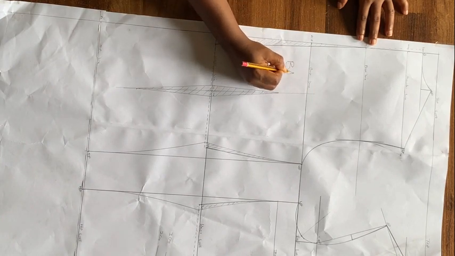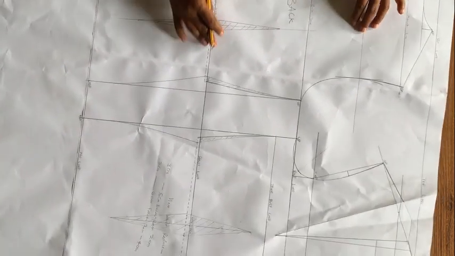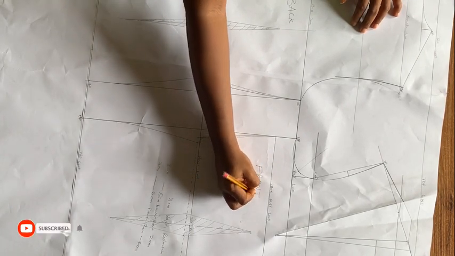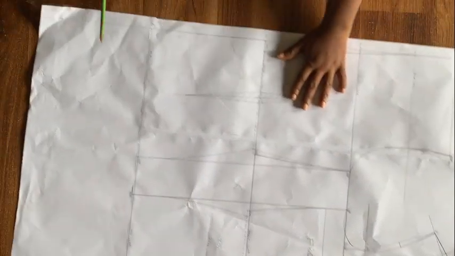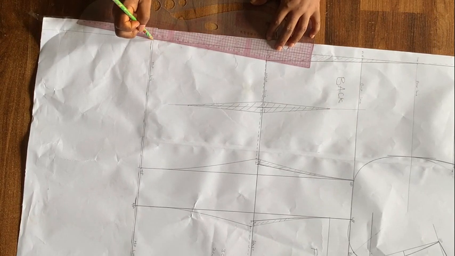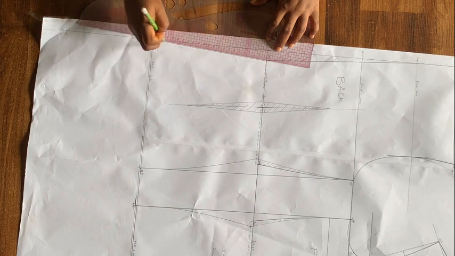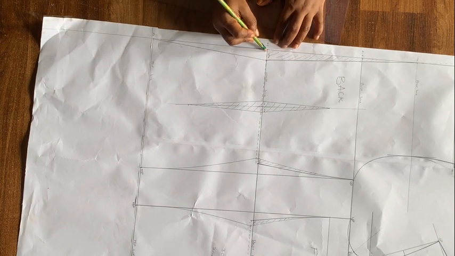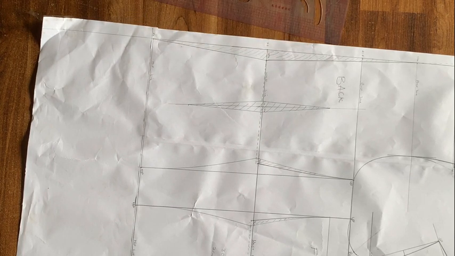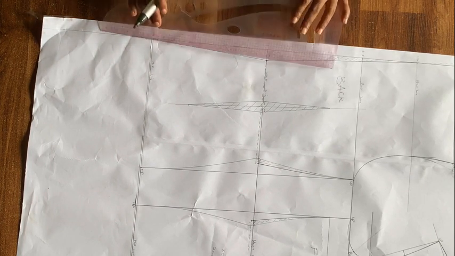So yeah, I've gone ahead to level out the back. This is the back pattern that we just drafted, and this is the front pattern. Just see how beautiful everything is looking. Here I'm joining the new center back to our hip line at the center back line, and then shading that area out just to show you that that area is going to be cut out. It is not part of our final pattern.